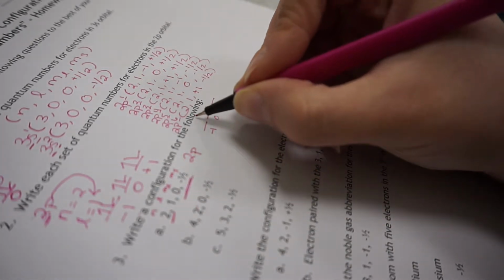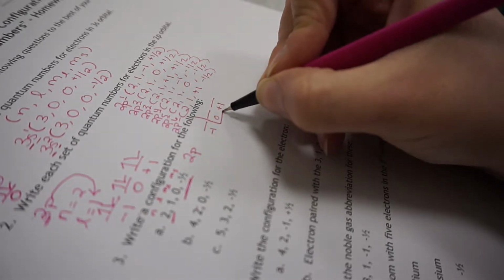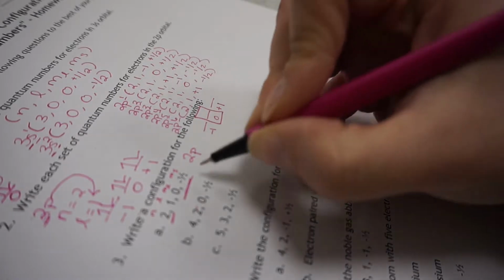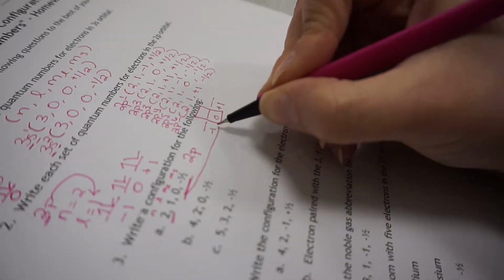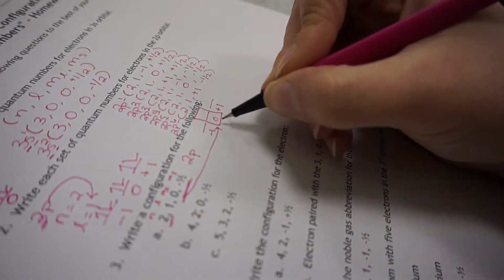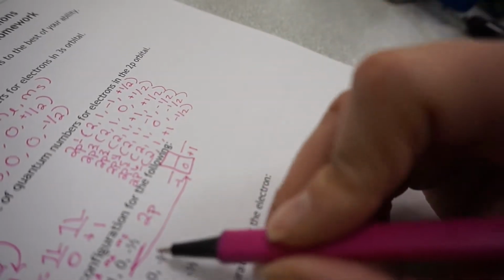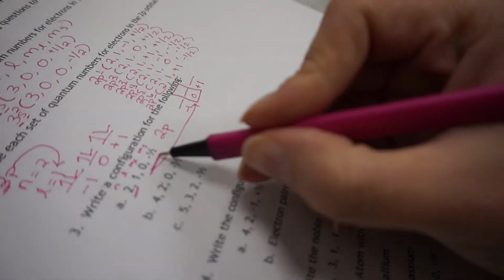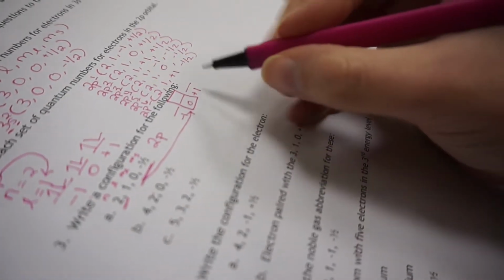So we know that whatever electron we're talking about or element is going to be in this 0 sublevel. So I know it's in the 0, and I know that the spin is -1/2.